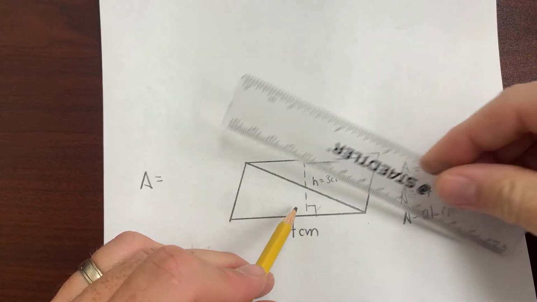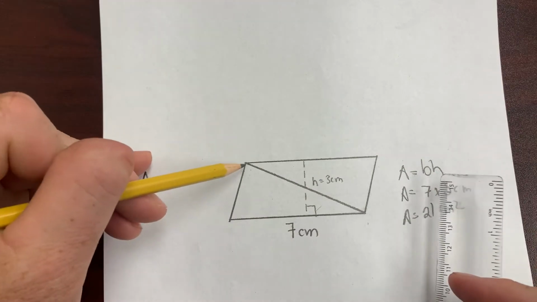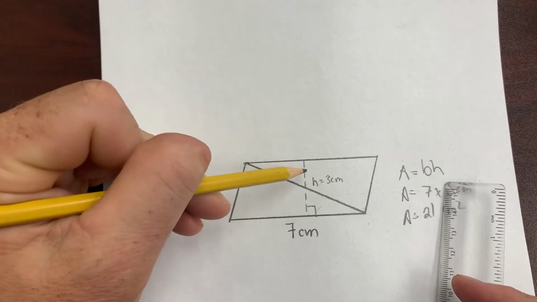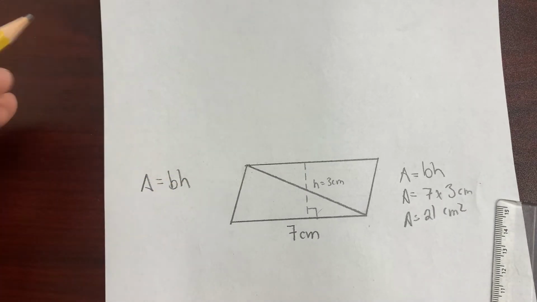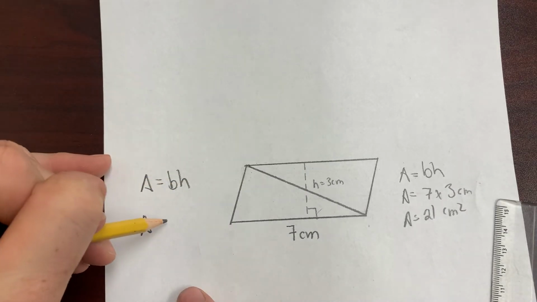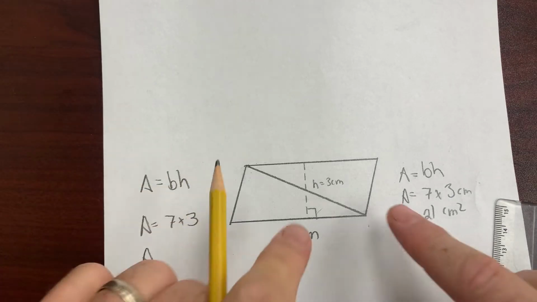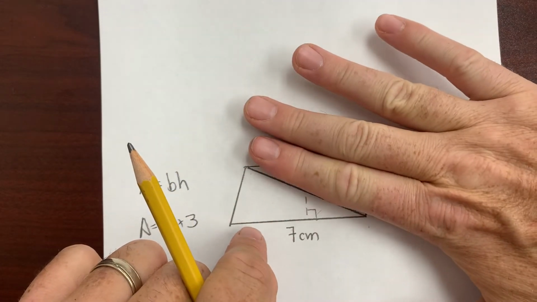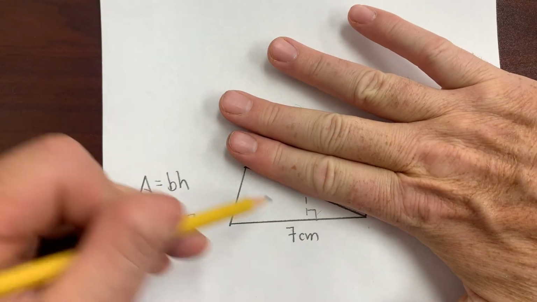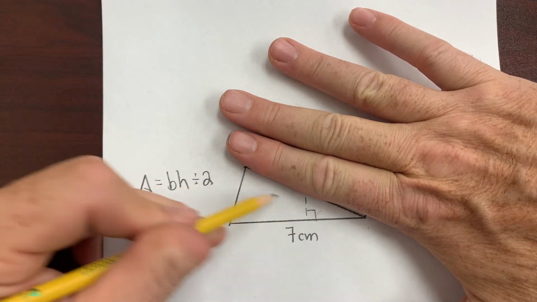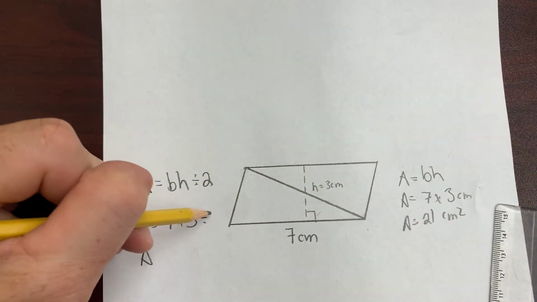If I take half the area away, what you'll notice is that my height still goes up to this point, so my height actually stays the same too. If it was just the same formula, you'd have 3 times 7. But we've taken away half of the area, even though the base and the height are the same. So what should we do? We're going to cut this in half to tell us what the area of the triangle is.